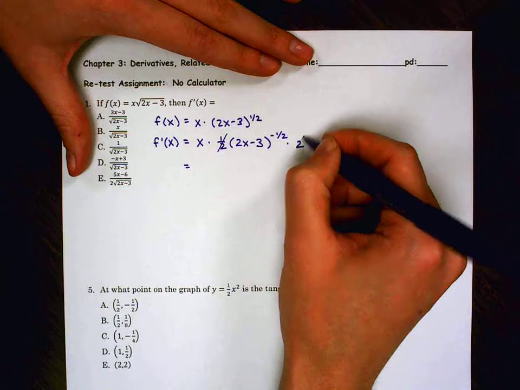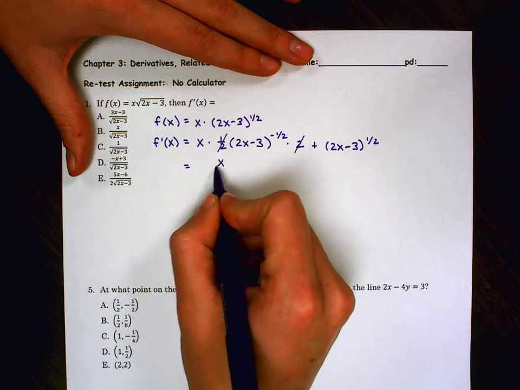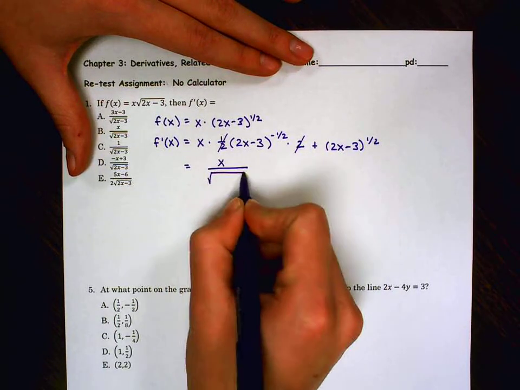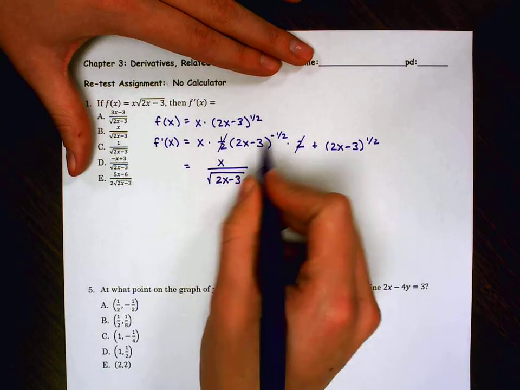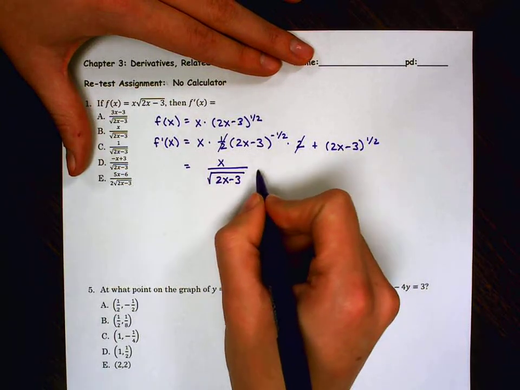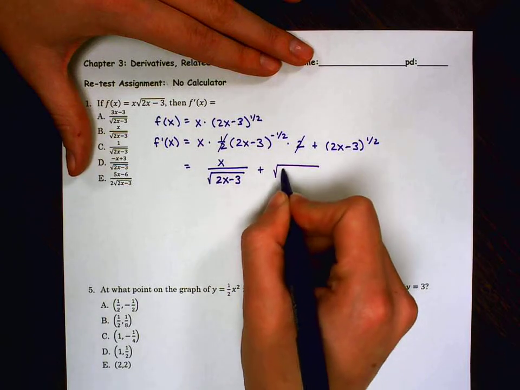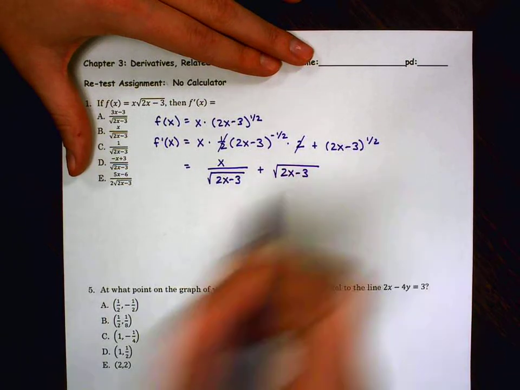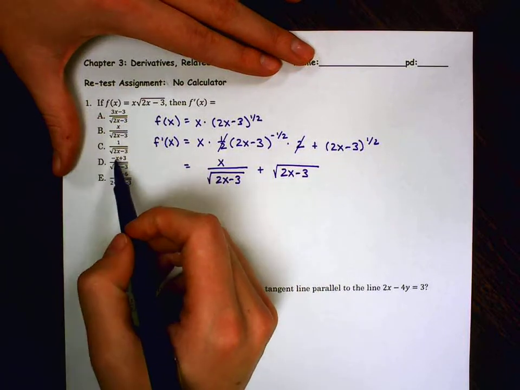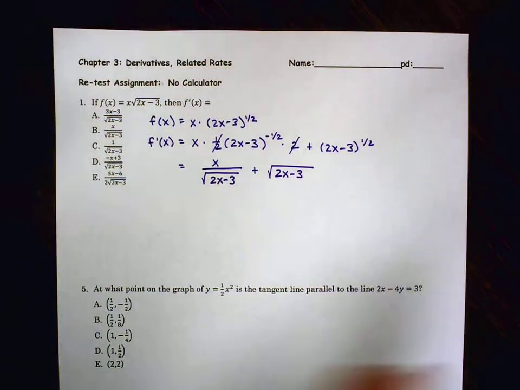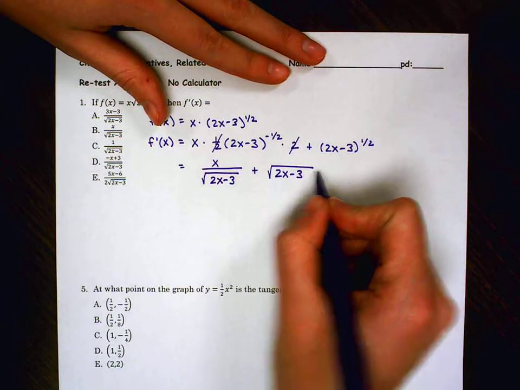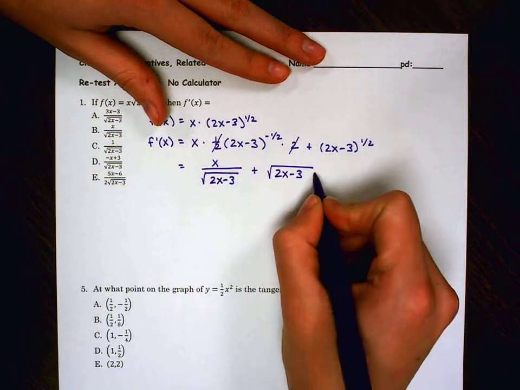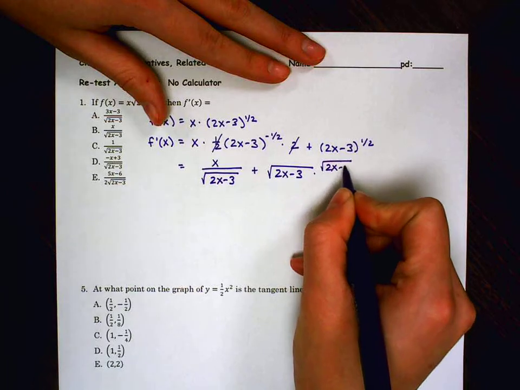So what I really have is x over the square root of 2x minus 3. Remember, I have a negative exponent, so this goes into the denominator. That 1/2 is my square root, plus the square root of 2x minus 3. Now, notice all of my answers are just one fraction, so I need to find a way to get a common denominator, and the best way to do that is just multiply this by the square root of 2x minus 3 over the square root of 2x minus 3.